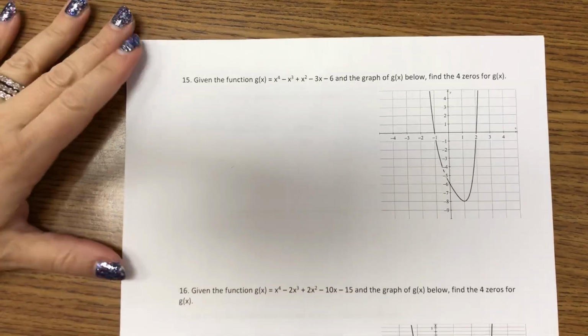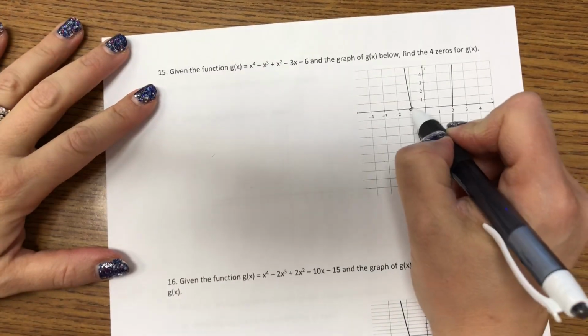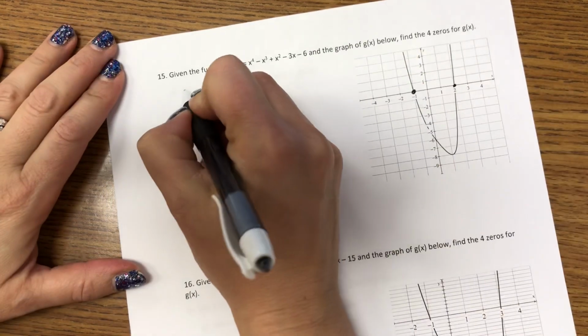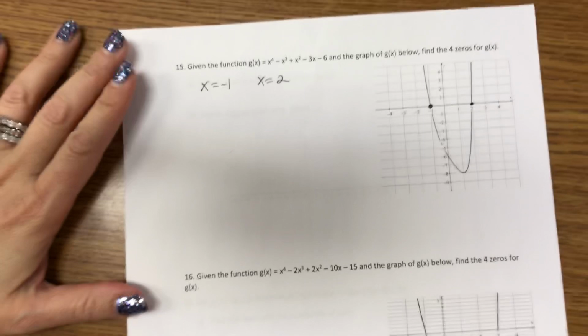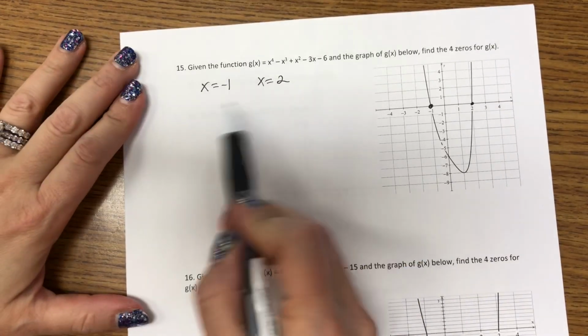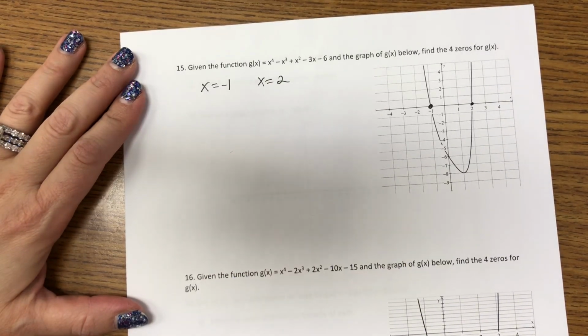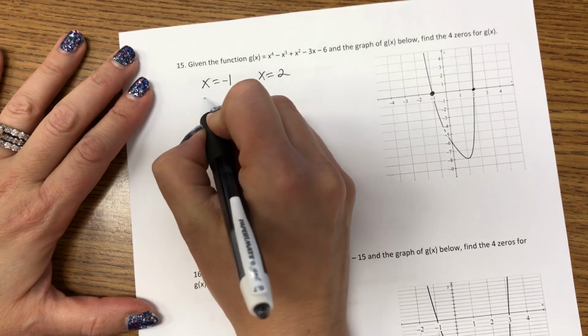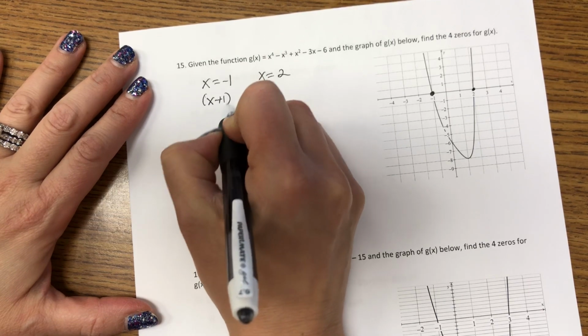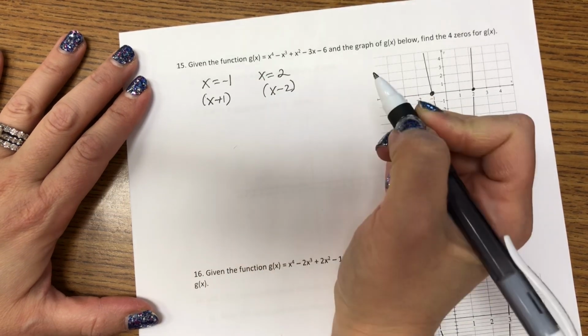So for number 15, I can see there's a real zero at -1 and 2. I can choose either one of these to divide g of x by to reduce the polynomial to then hopefully factor. So let's divide by x plus 1, because the factor here would be x plus 1, the factor here would be x minus 2.